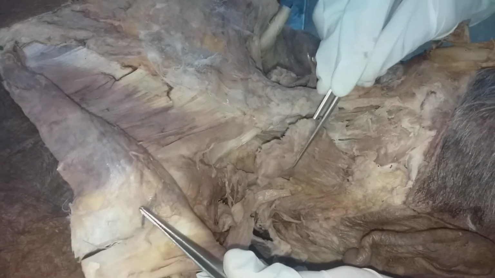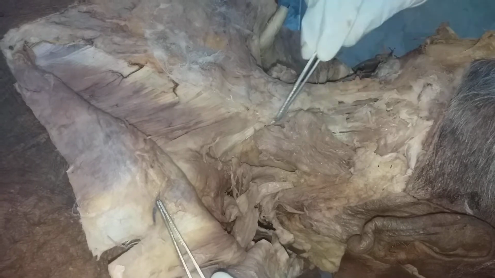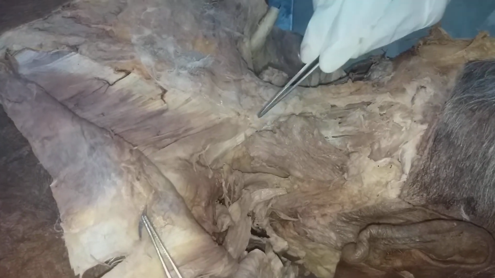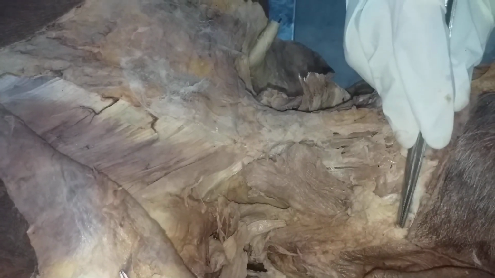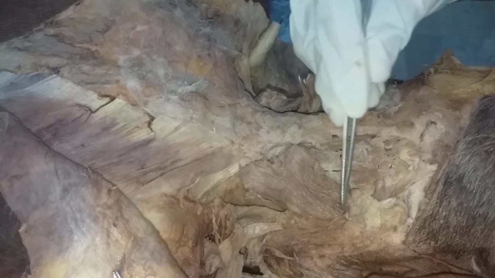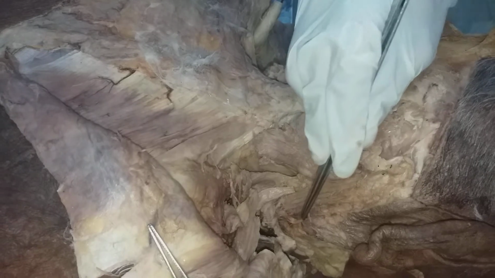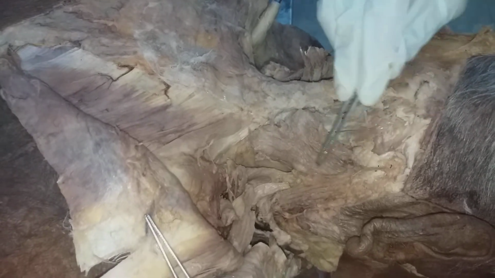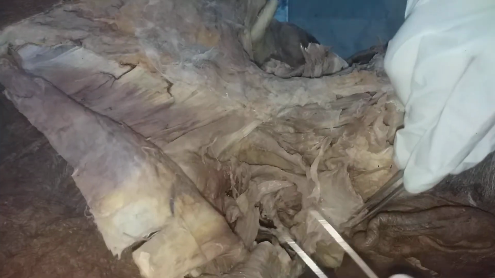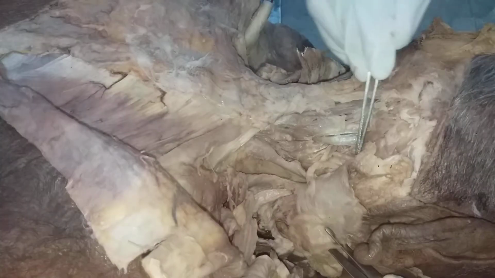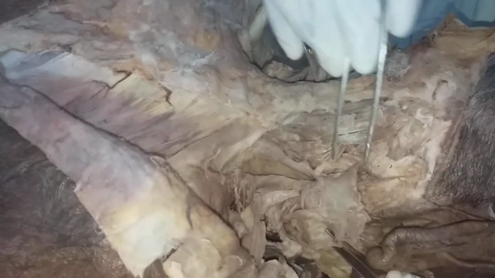This is Splenius Capitis. Look at the direction of the fibers. It is attached to the upper thoracic vertebrae, and superiorly it is attached to the mastoid process and lateral part of the superior nuchal line, under the cover of sternocleidomastoid. So this is sternocleidomastoid and this is Splenius Capitis. We reflected Splenius Capitis also, and then the muscles which we observe.